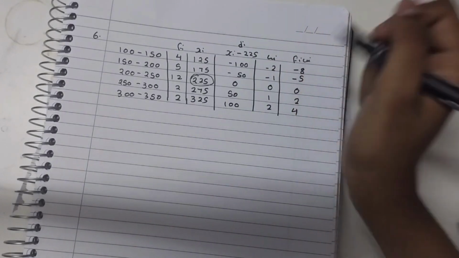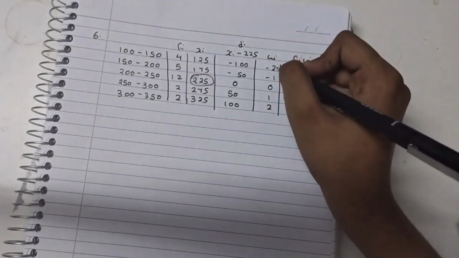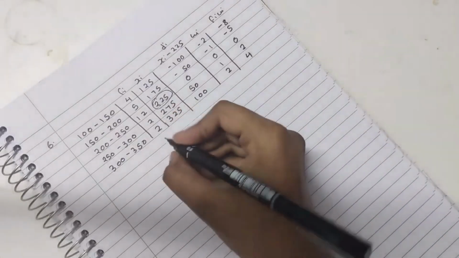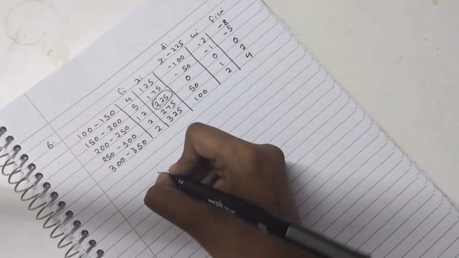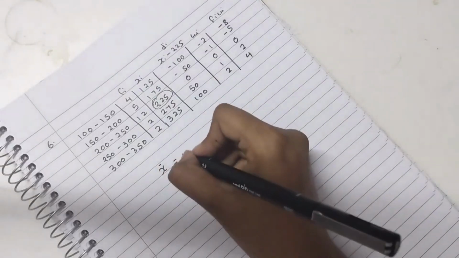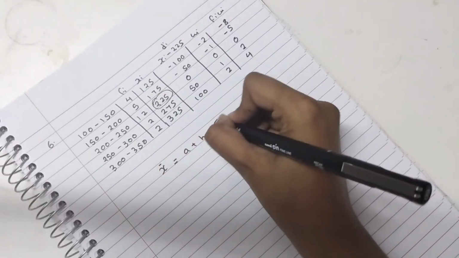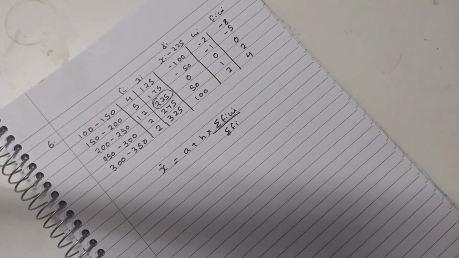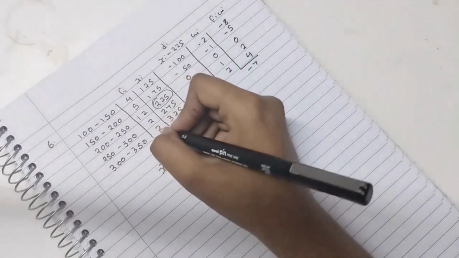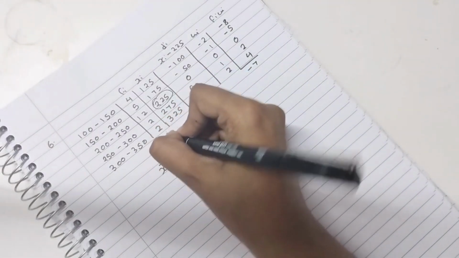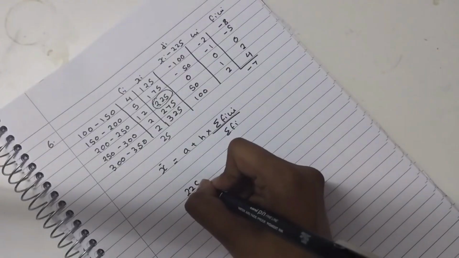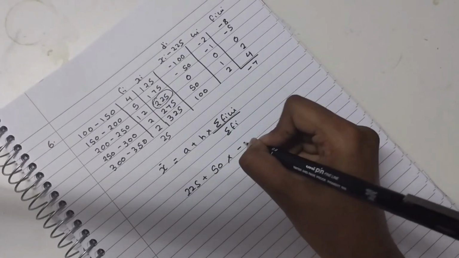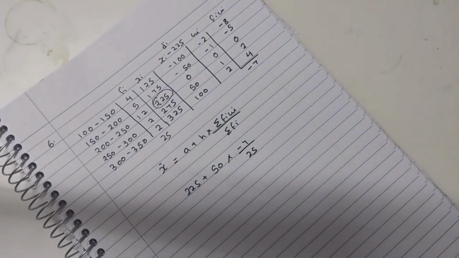The fi ui is the product of fi and ui, so 4 times minus 2 is equal to negative 8, and so on. So since we're using the step deviation method, the mean is given by x bar is equal to the assumed mean plus the height times the summation of fi ui divided by the summation of fi. So the summation of fi ui is negative 7, and the summation of fi is 25. We know the assumed mean is 225, and the height is 50. So 225 plus 50 times minus 7 divided by 25 will give us the mean.